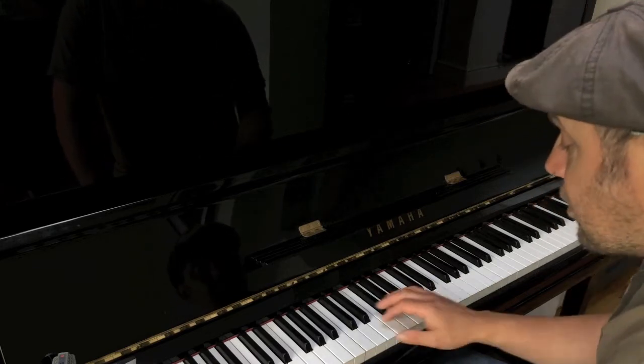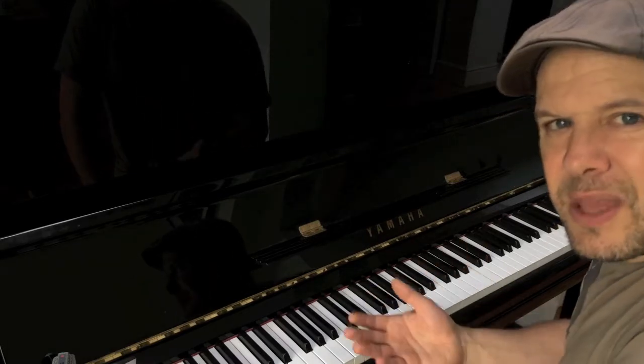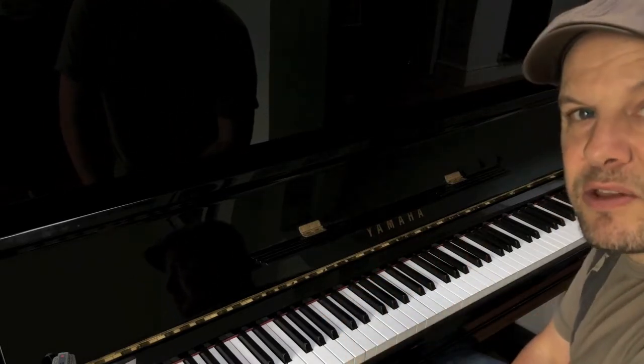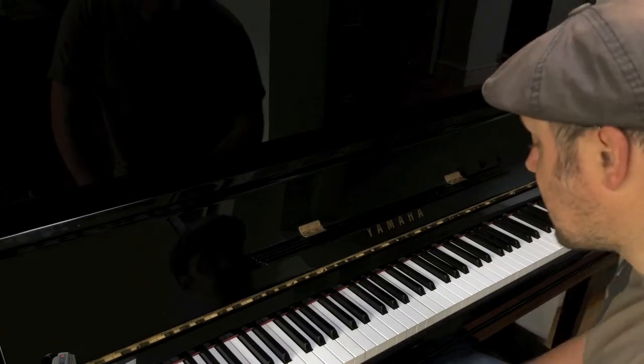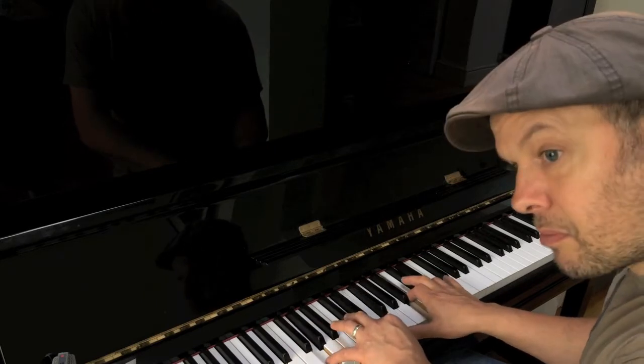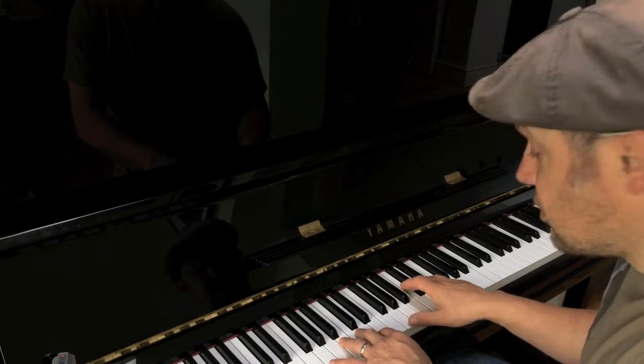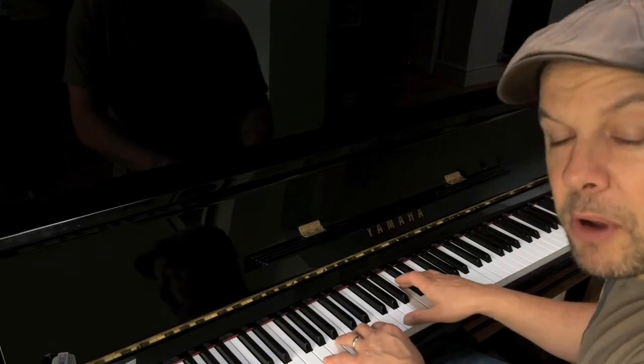Now, the harmonic minor, its name conveys the fact that it is dealing with the harmonic backdrop. So, for the classical era, for example, you have tonic and dominant, whether it's major or minor.